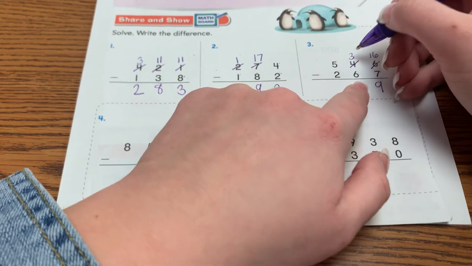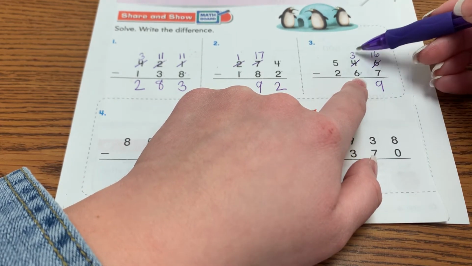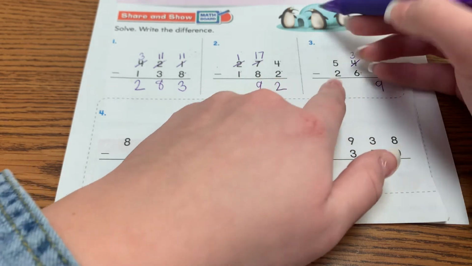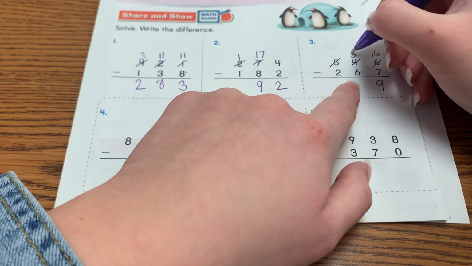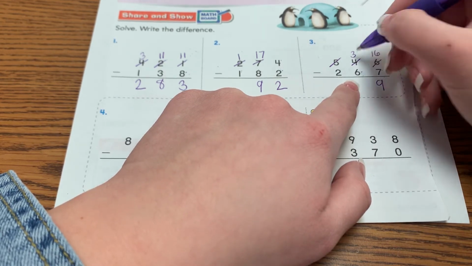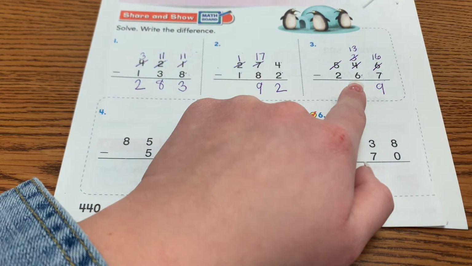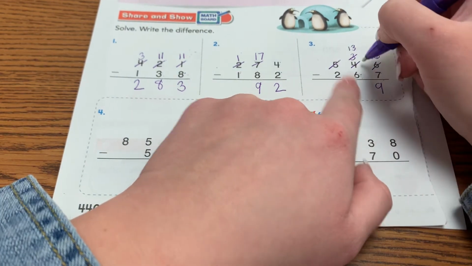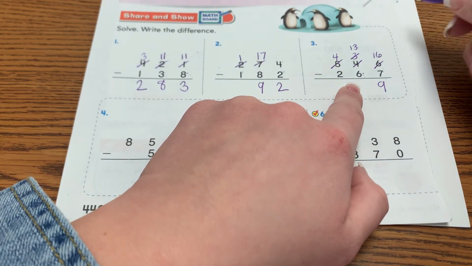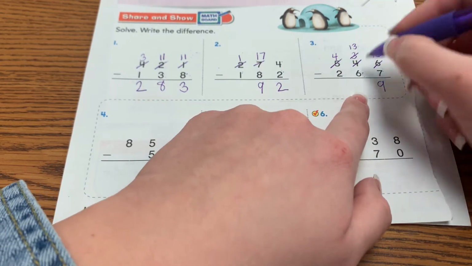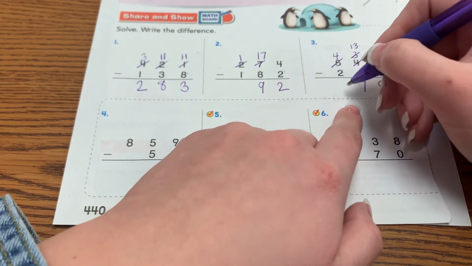Okay. Then we have 3 minus 6. We can't do that because 6 is bigger than 3. We have more on the floor. So we got to go next door and get 10 more. So when that happens, this becomes 13. Now you can cross this out and write 13, or you can just add your little 1 there, whatever makes the most sense to you. Then this becomes 4. So we have 13 minus 6, which is 7, and 4 minus 2, which is 2.